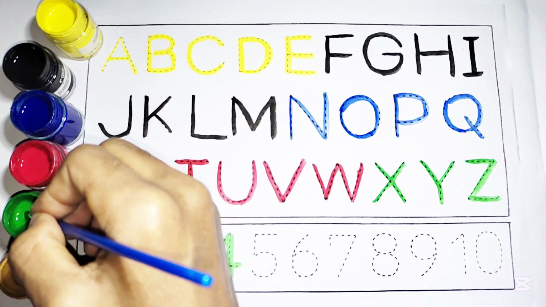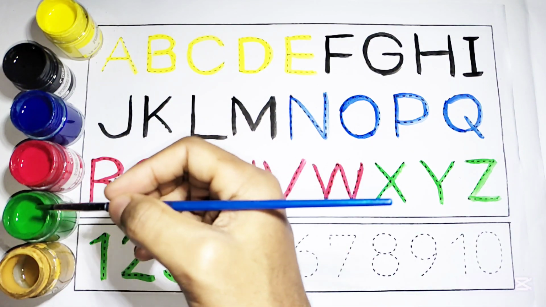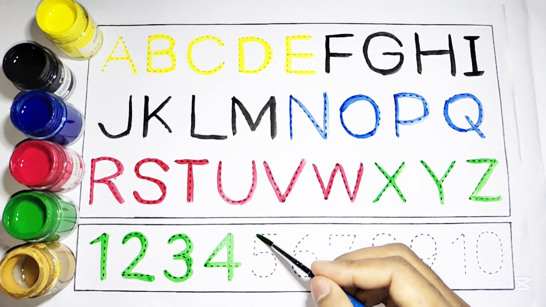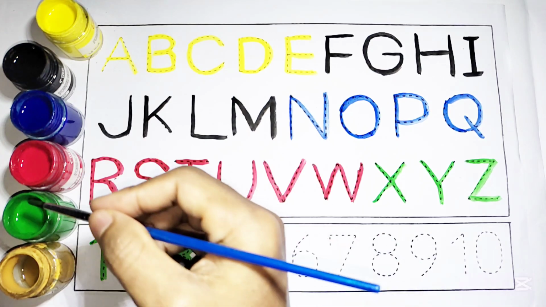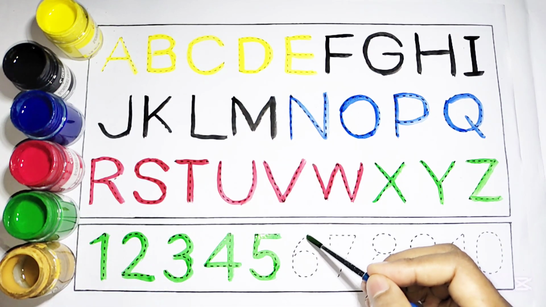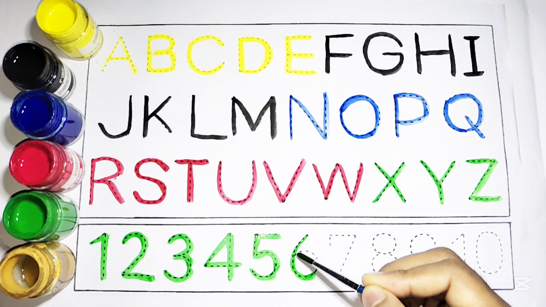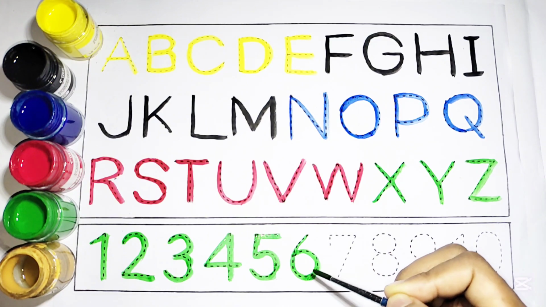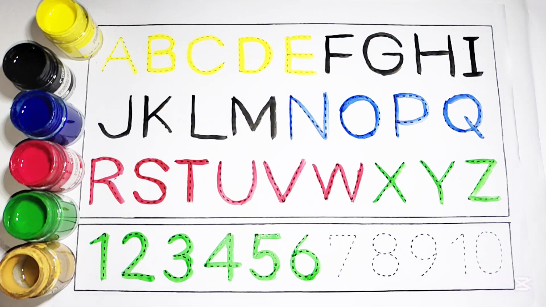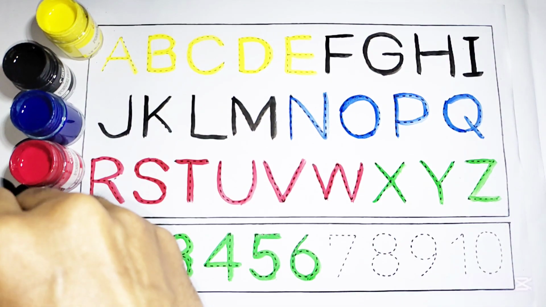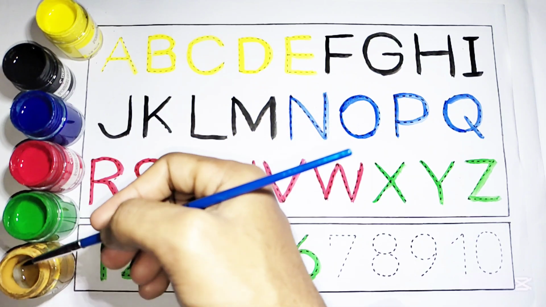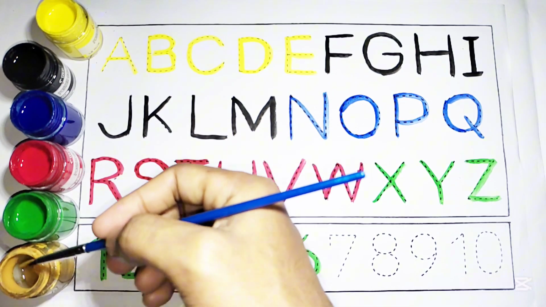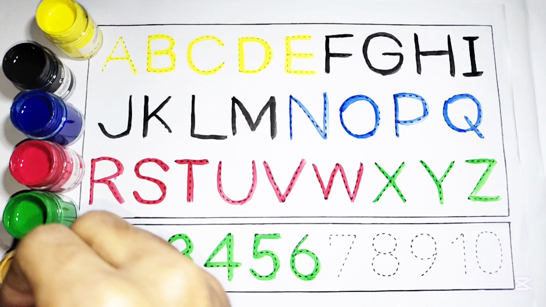The next one is 5. And the next one is 6. Now we draw the number 6. The next one is 7. And now we use light green color and draw the number 7.